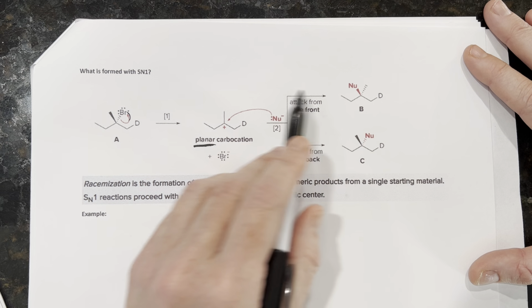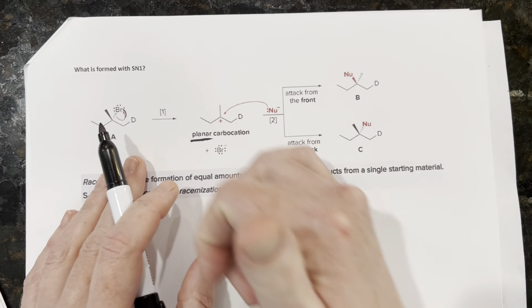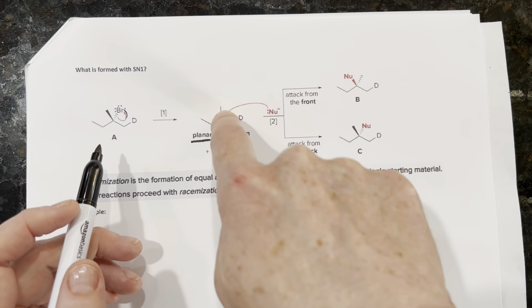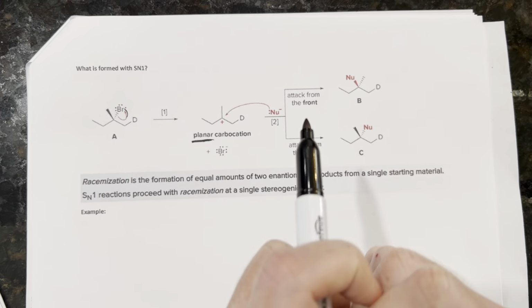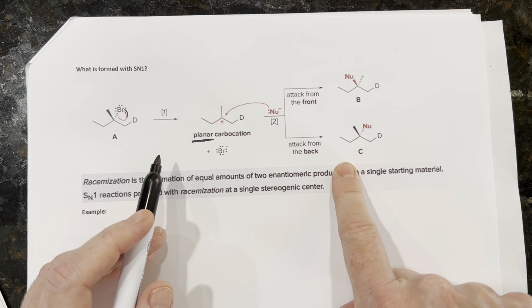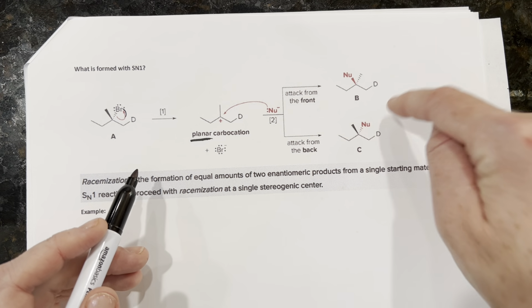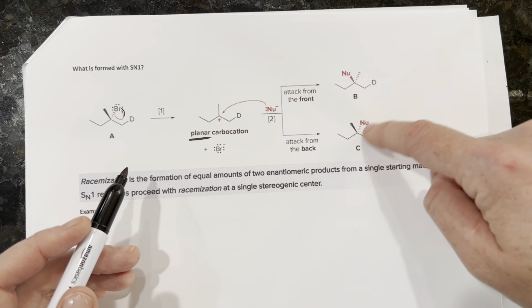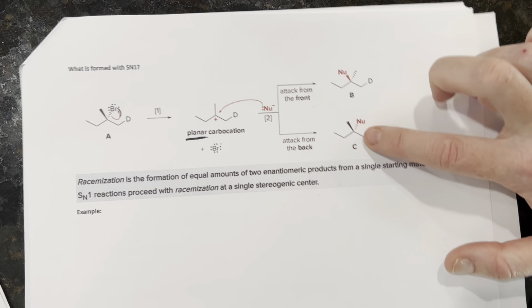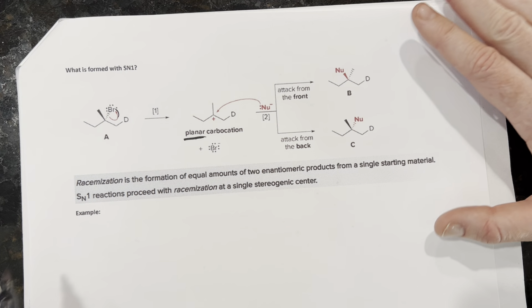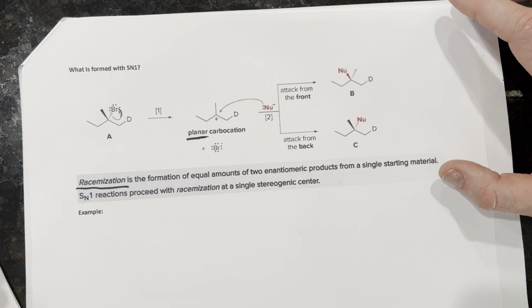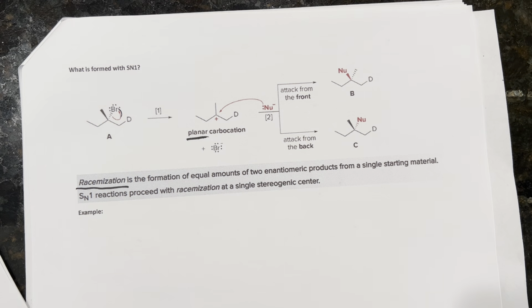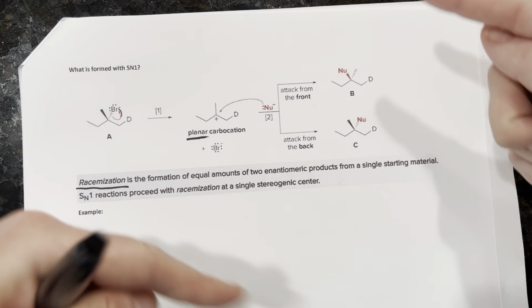It can attack from the front, in which case it's going to be sticking out, right? So if it attacks from the front, it should make sense that the nucleophile is sticking out. Remember, wedge means it's sticking out of the plane. Or it can attack from the back, and you have a dash going into the plane, so it can come this way, and that's why you have the dashed nucleophile there. So you're going to get a racemic mixture. If you guys remember racemic mixture, you have an equal amount of chiral stuff. One this way and one that way.